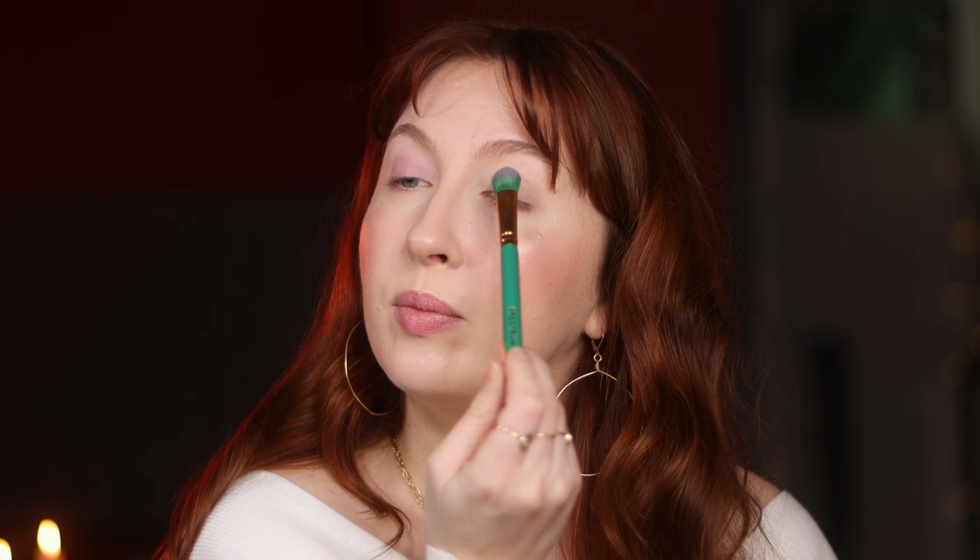I'm gonna start at the center of the lid. Just start a soft wash of color. The spring looks, like I said, they're really approachable because there's not necessarily too much blending and depth happening. You're really just sticking with these almost watercolor-esque shades.